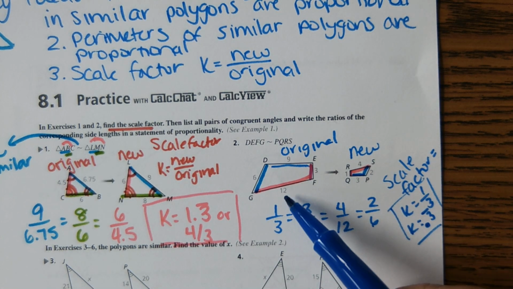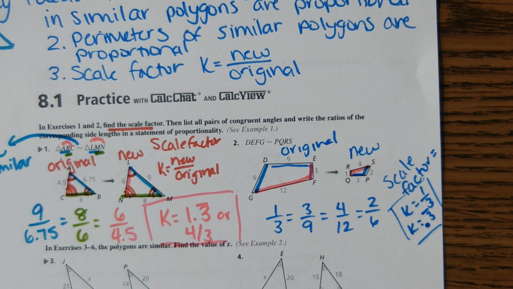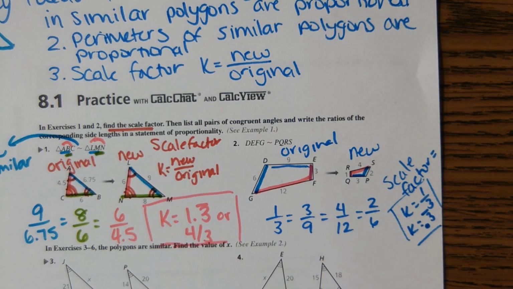So this is 1/3 the size of this. So the side lengths are 1/3 the side. If the scale factor is less than 1, like a fraction, then your shape is getting smaller. If it's larger than 1, then your shape is getting bigger. If it's equal to 1, it's the same size.